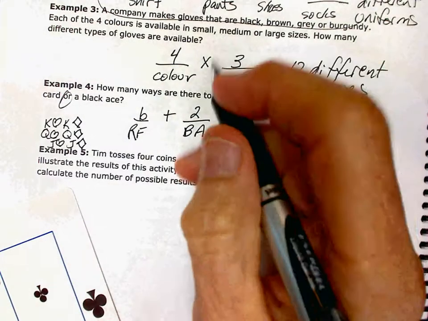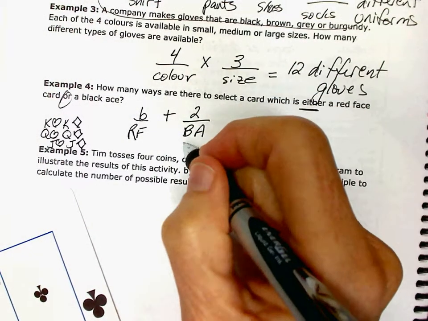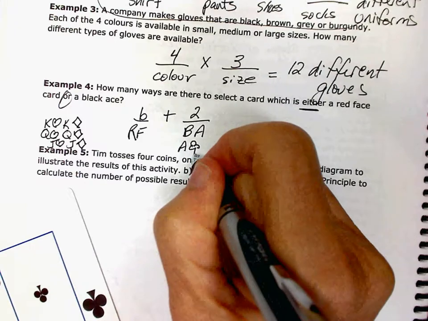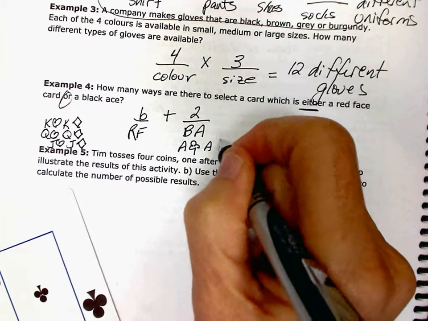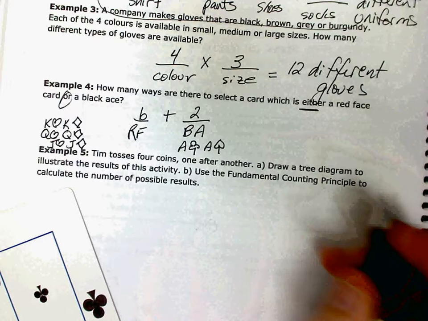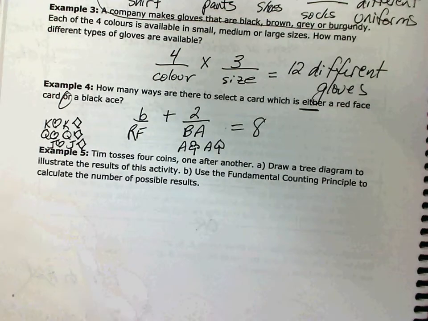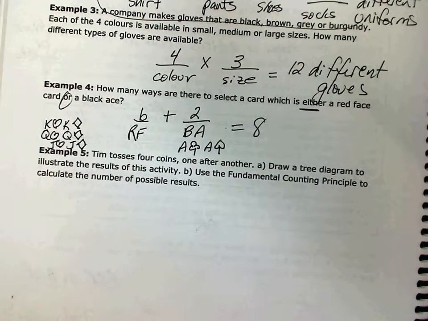A black ace is going to be an ace of clubs and an ace of spades. And that equals 8. You have to get comfortable with cards in this unit, okay? Because we're going to do poker hands.